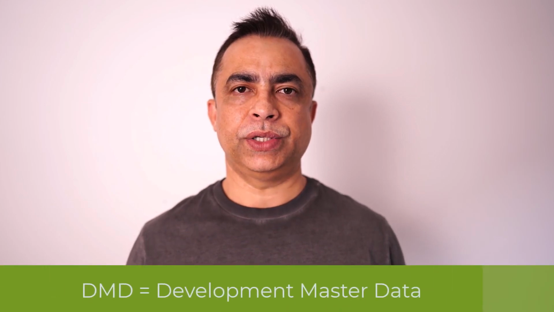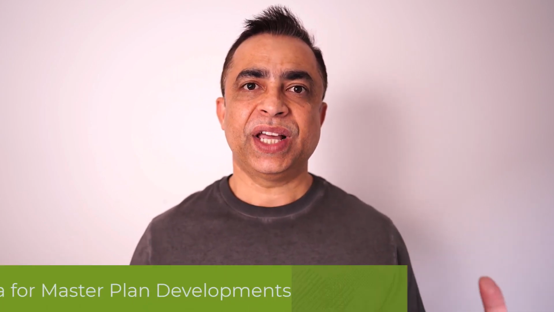What is DMD? DMD is called Development Master Data. It is called by different names in different organizations. But this is a tool to capture development data for any master plan development, large scale master plan development. The idea is to capture data in a clean and presentable format. Also, we must remember that this forms the basis for the financial model or the feasibility of the large scale master plan development. So this must be organized in a very, very clear and concise manner.